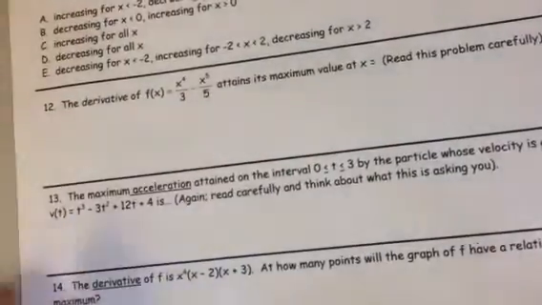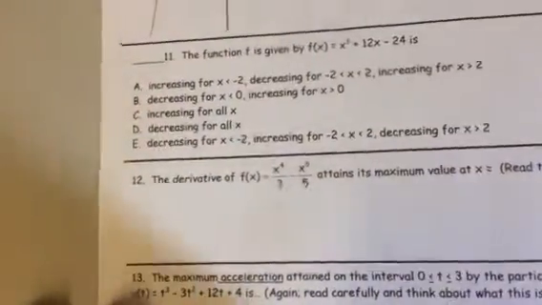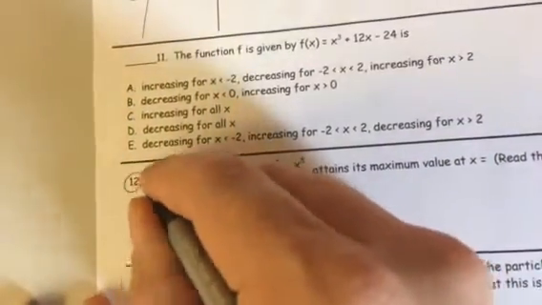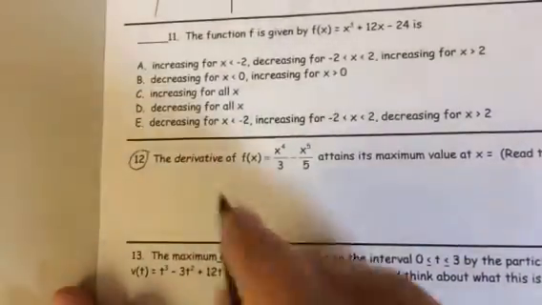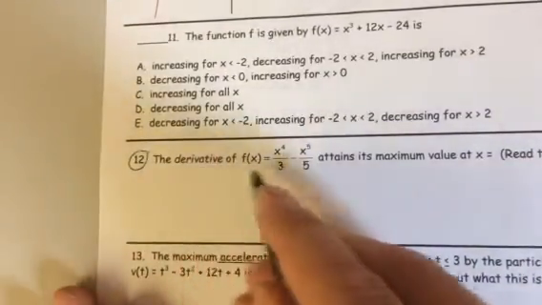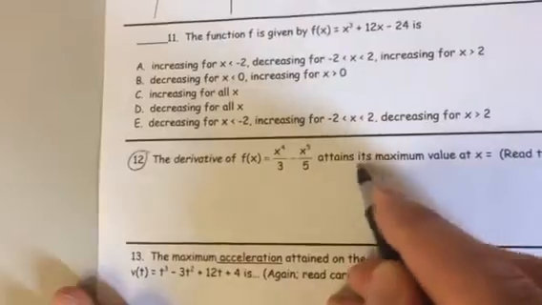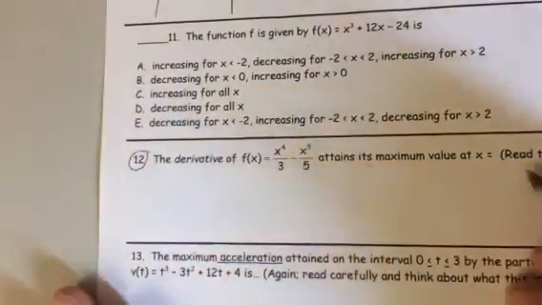Yeah, real quick. I think I have about a minute before this video runs out of room. Let's look at number 12. You need to read this very carefully. And it says, the derivative of this attains its maximum. So it says to read this very carefully.